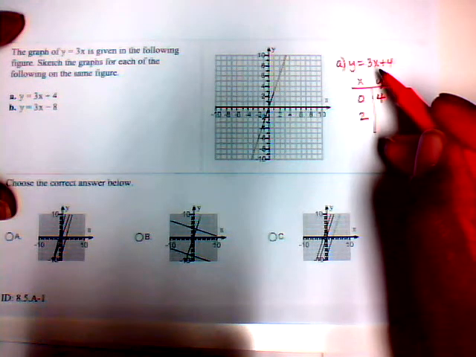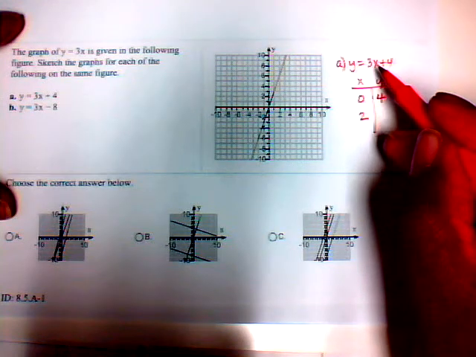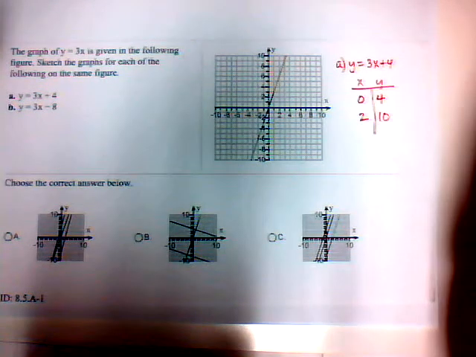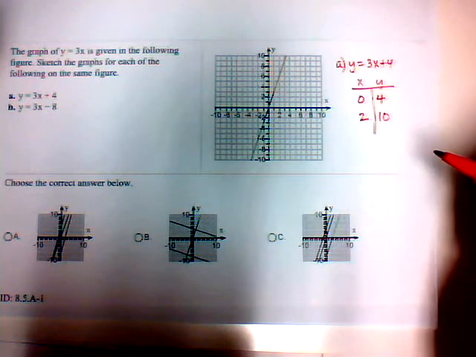Now for x is equal to 0, we'll just replace the x with 0. So you have 3 times 0, which is 0, plus 4 will give you 4. So when x is 0, y is 4. So one ordered pair for that linear equation will be 0, 4. Now for x equal 2, replace the x with 2. So now you have 3 times 2, which is 6. 6 plus 4 is 10. Okay, so one ordered pair will be 2, 10.